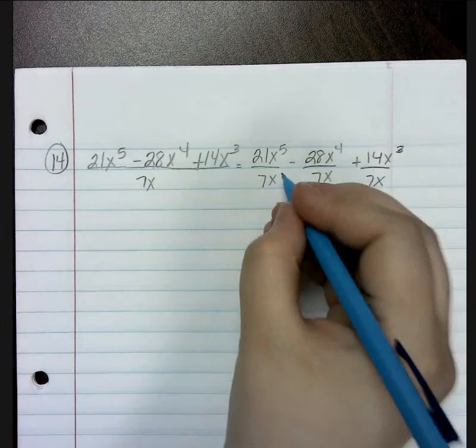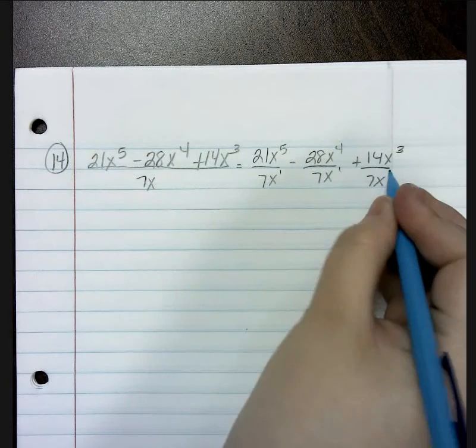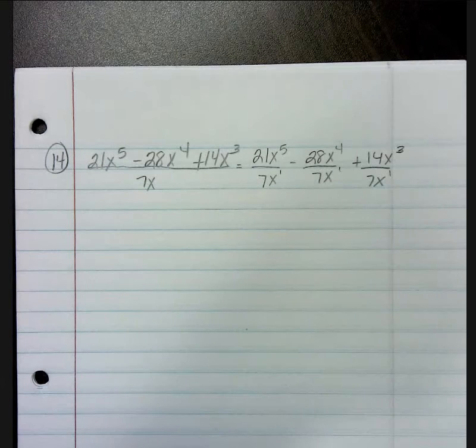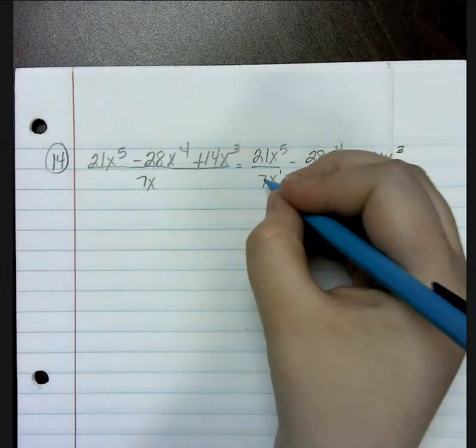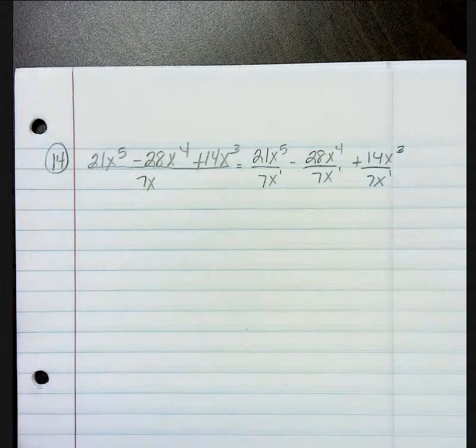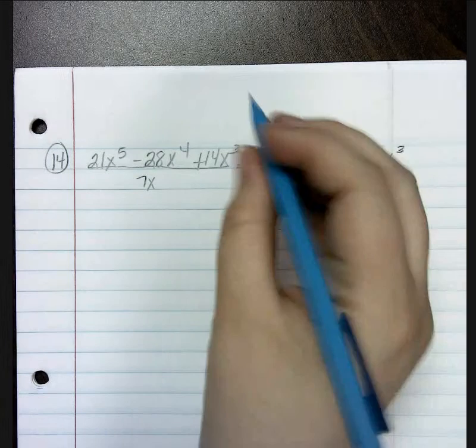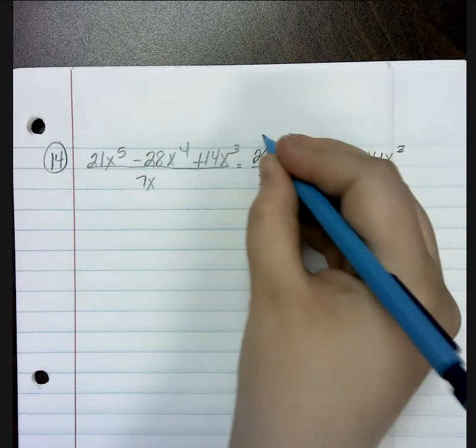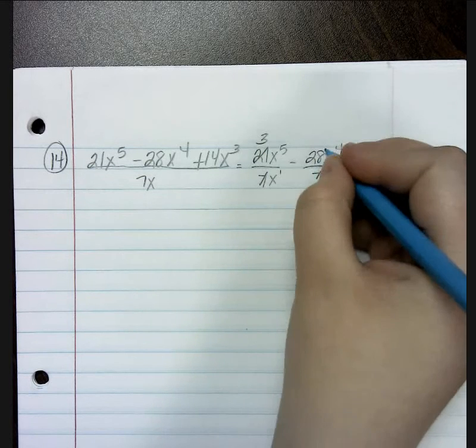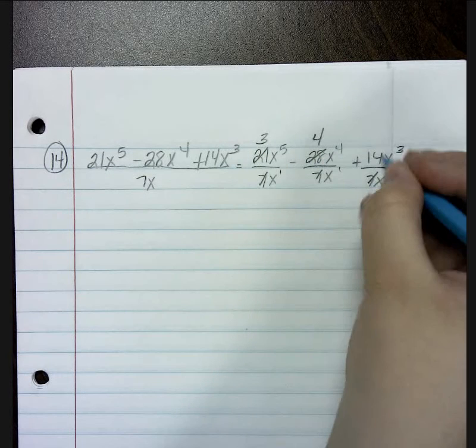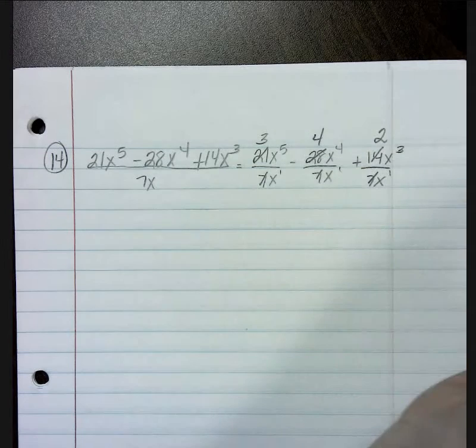So all of these x's are to the first power. Okay, so 21 divided by 7 is 3. 7 goes into 28 4 times. 7 goes into 14 2 times.